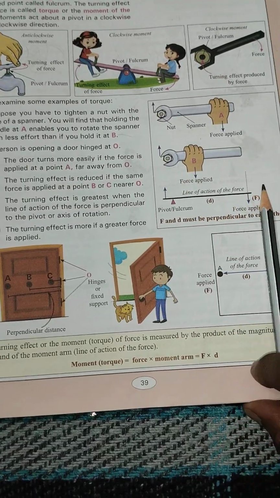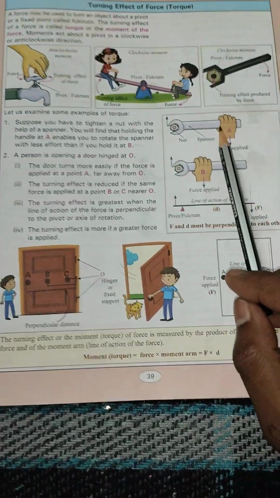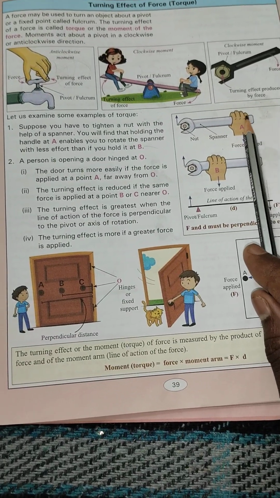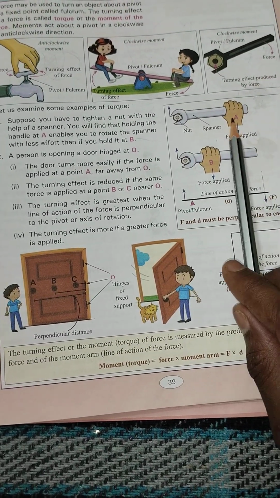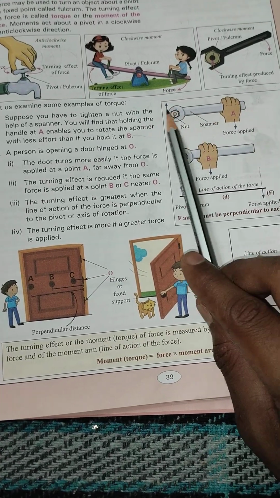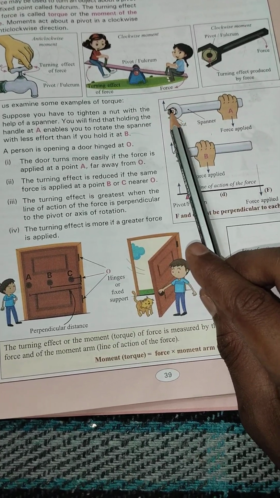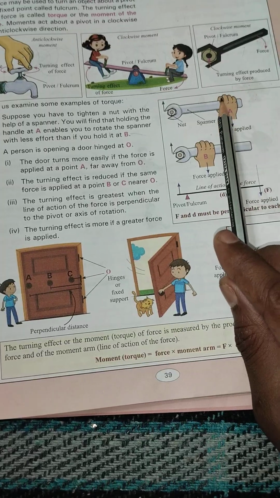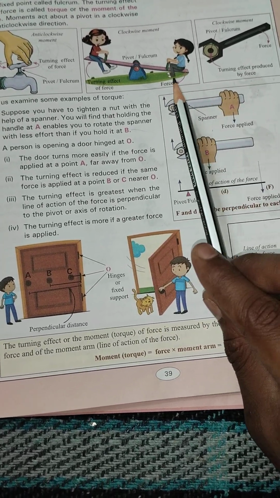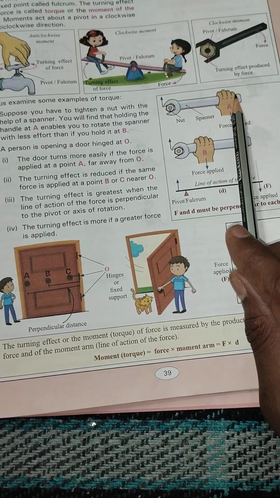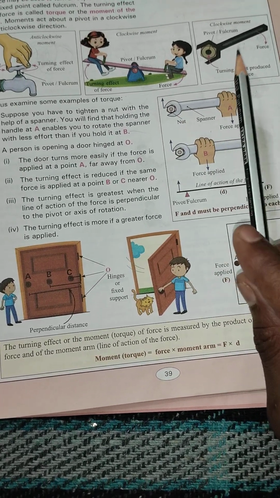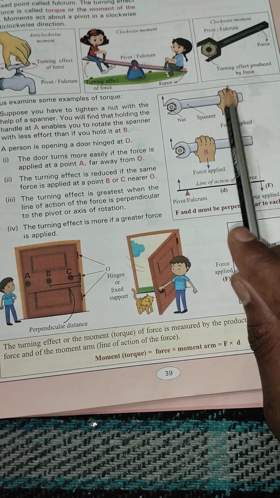To understand more, suppose the person holds the spanner at point A. This is the point of application of force, and this is the load, the nut, and the fulcrum is there. The perpendicular distance from the pivot point to the point of application of force is longer, so in this case it is easy to turn the spanner.